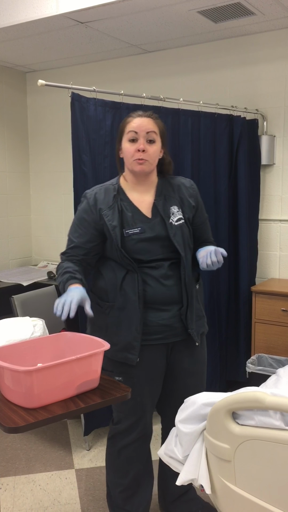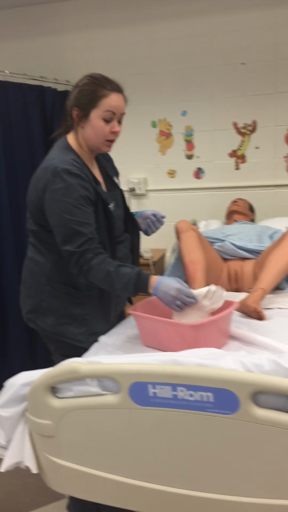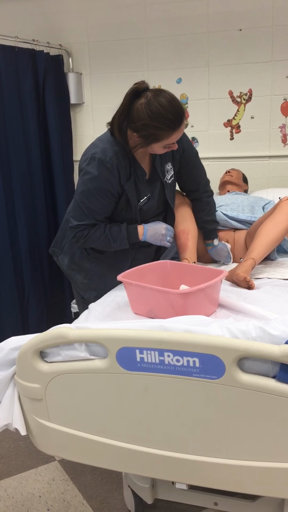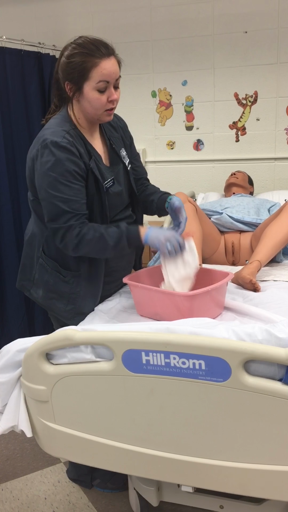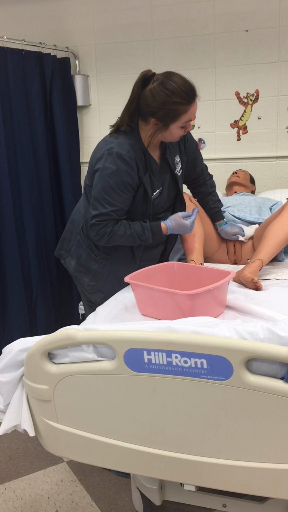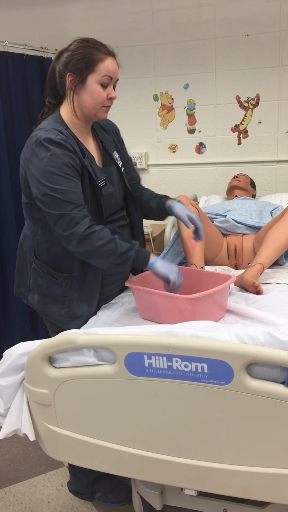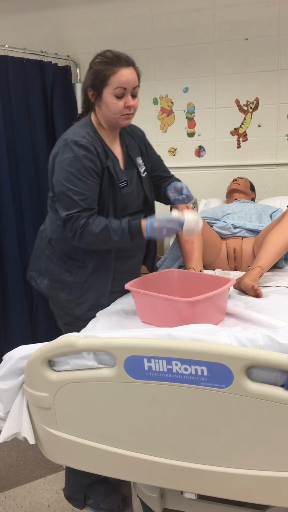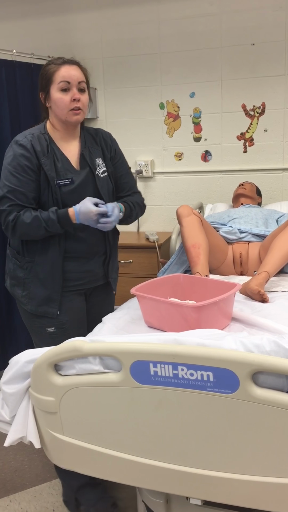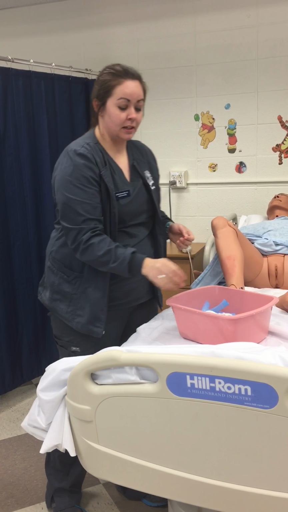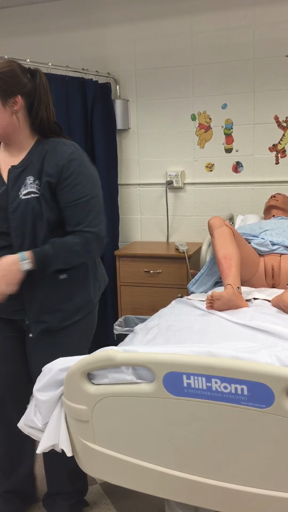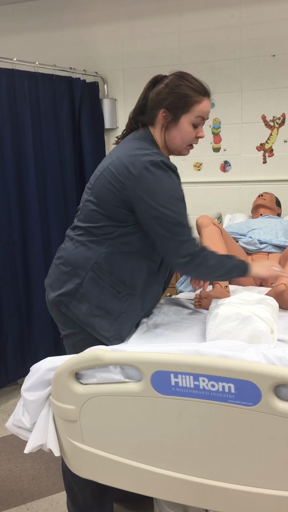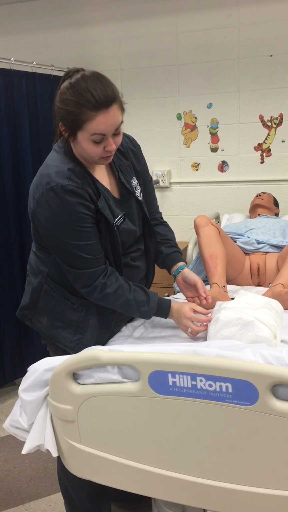And begin by performing pericare on my patient. So first, with a wet washcloth, I would wipe from front to back. And again, from front to back. And then on the other side, I would wipe from front to back. Once that is done, I would discard my supplies. Get my Foley tray and begin my procedure.